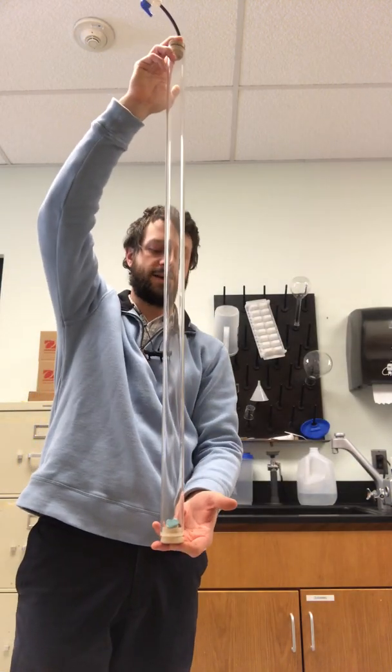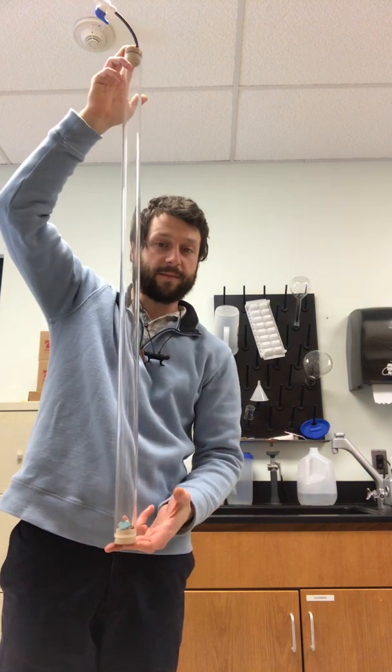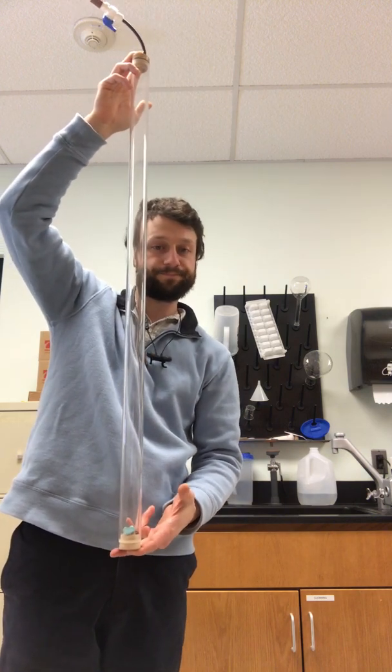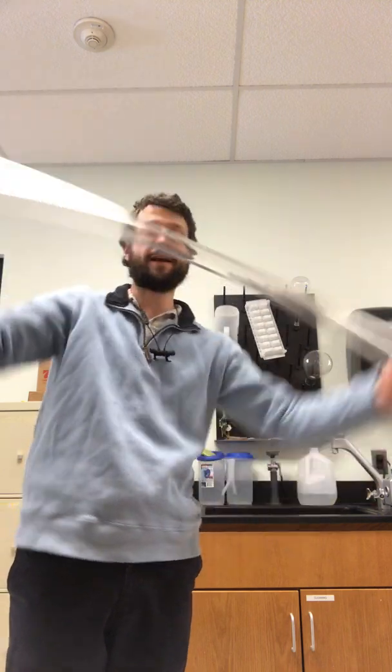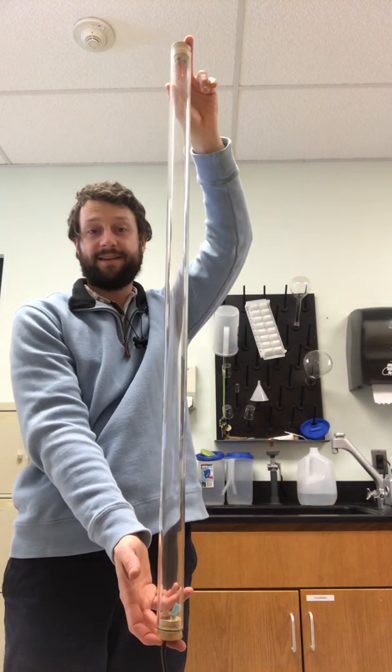So our lesson is that in a vacuum, where there's no air, everything falls at the same rate. But when there is air, different objects are more affected and lag behind.